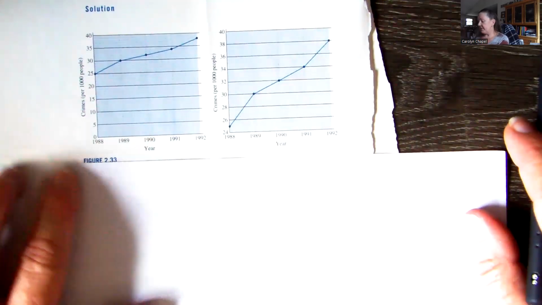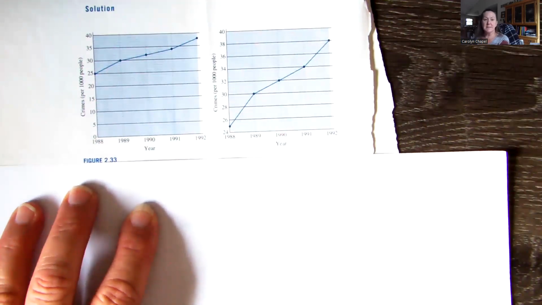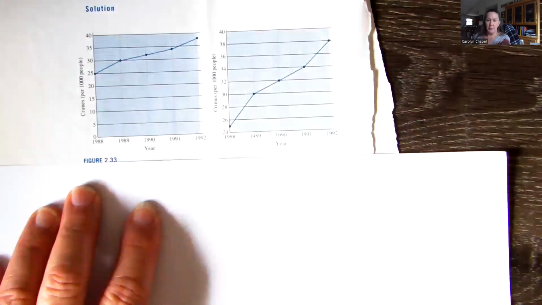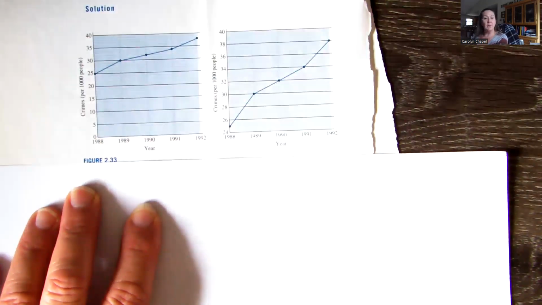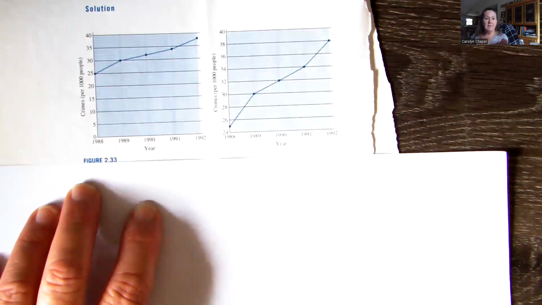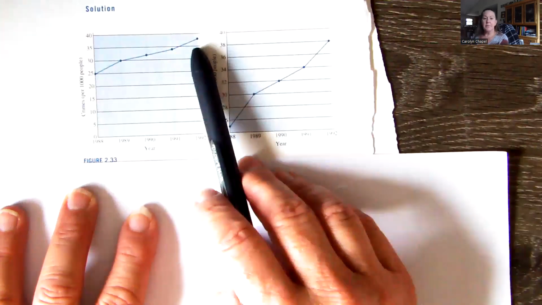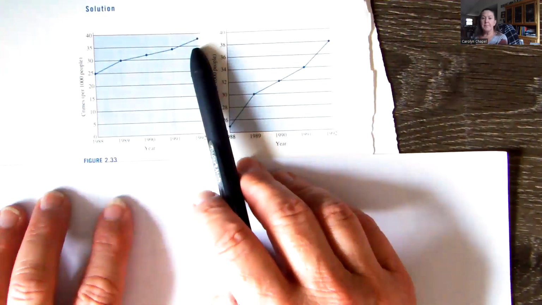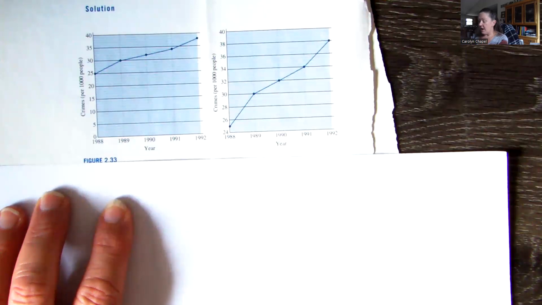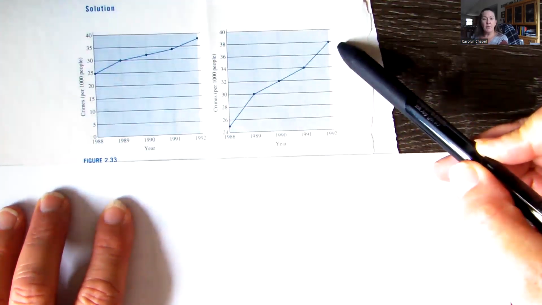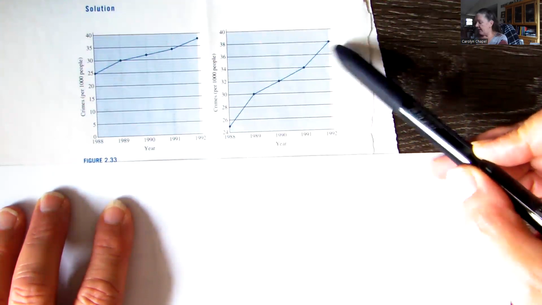This is where some politicians can manipulate how we view things. If I were the incumbent, the person already in office and trying to get reelected, yes, crimes have gone up, but they've gone up for a long, long period of time. If I were trying to get in office, I would say, holy smokes, the crime rates have gone up and they are drastic.